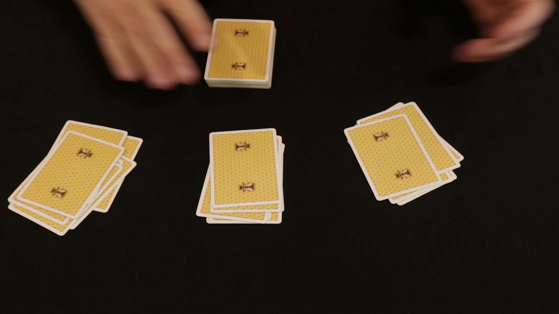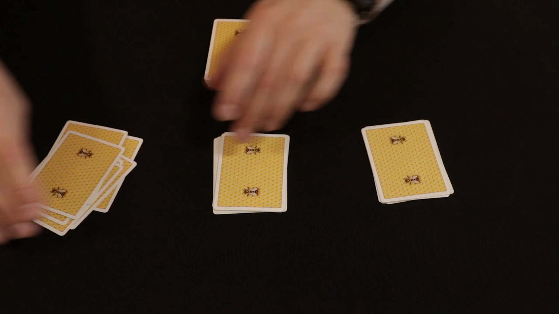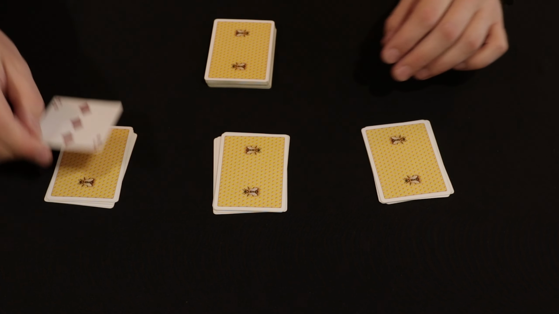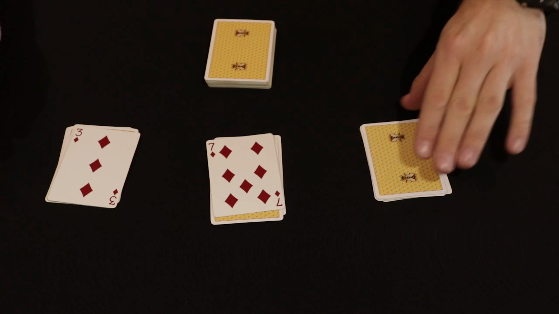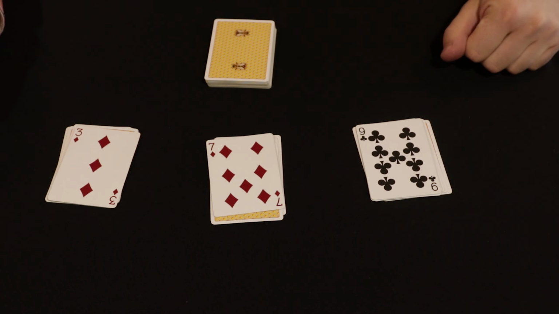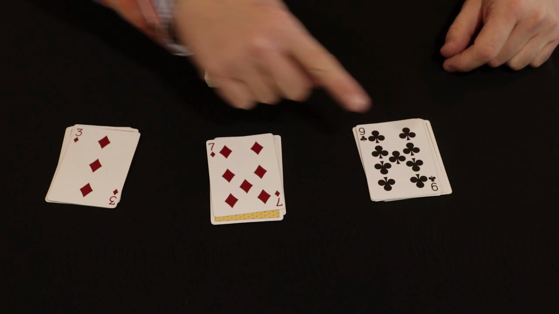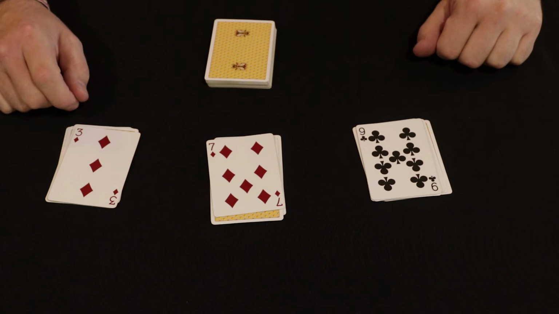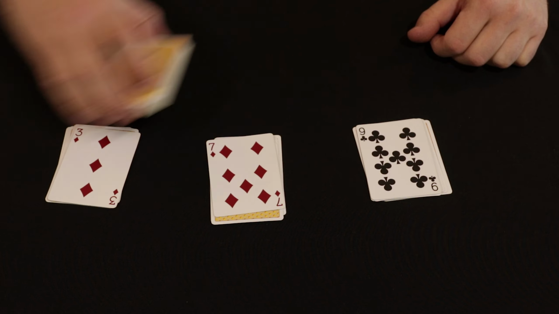For example, you stopped me here. Let's turn over the top cards of each pile. These random cards are the 3 of diamonds, the 9 of clubs and Ed Marlowe's favorite card, the 7 of diamonds. But I need a 4th random card.